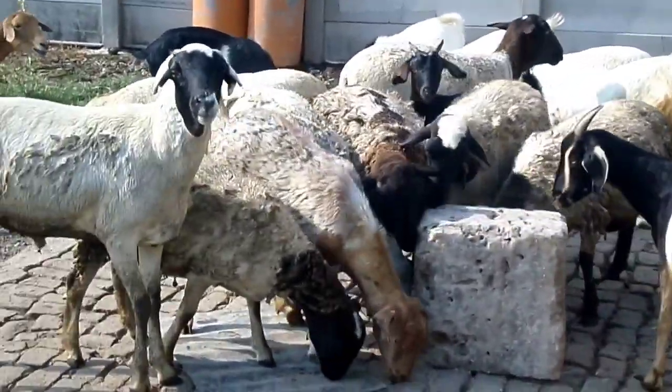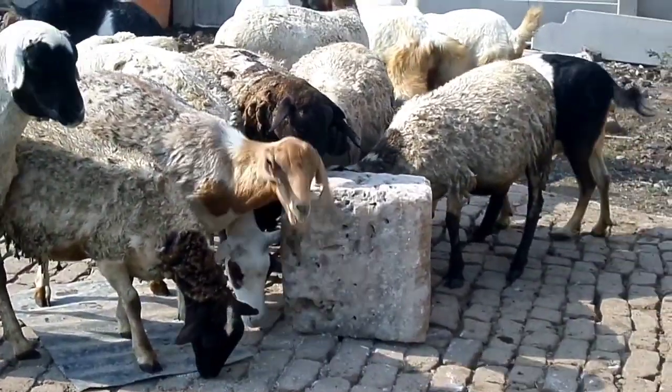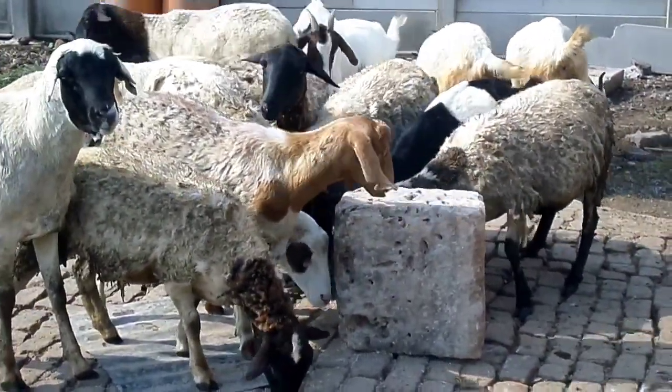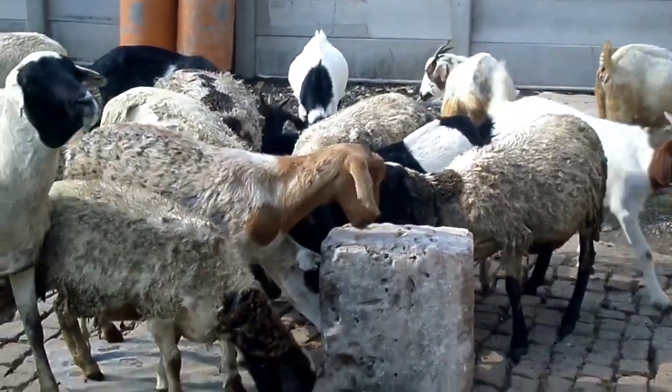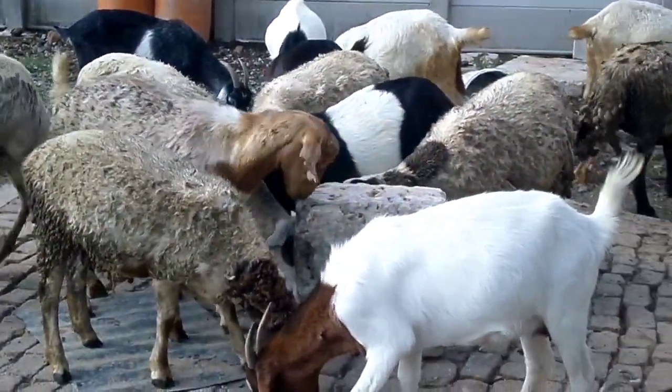So there you can see there are sheep, and then there's a couple of sheep that are around the block, and there's also some goats.